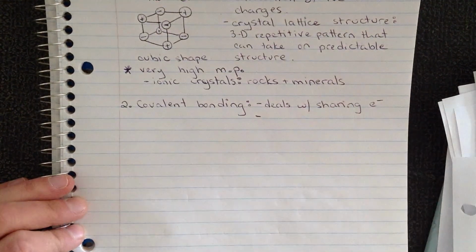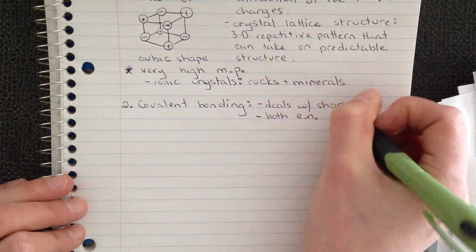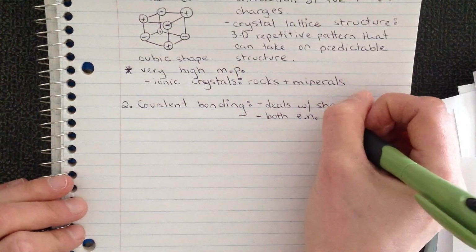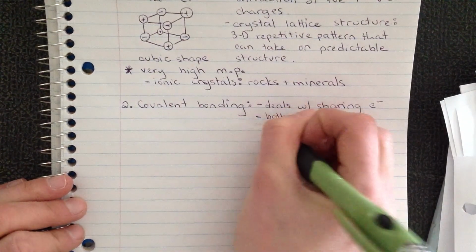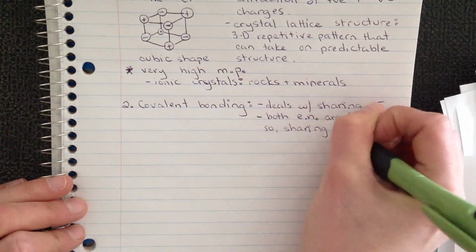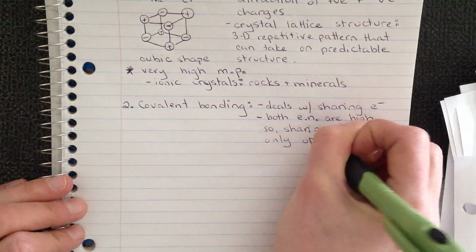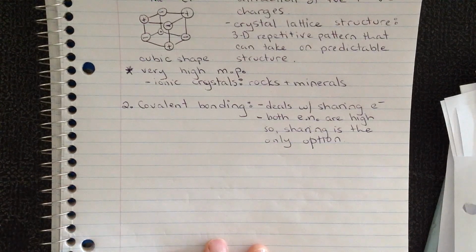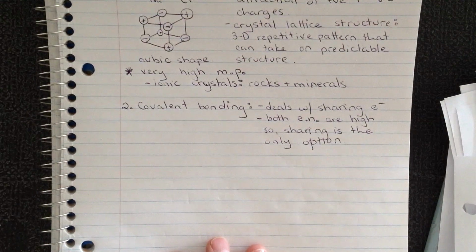Now the deal with covalent bonding is that both electronegativities of the atoms involved are really, really high, okay? So both electronegativities are high. So, sharing is the only option. And don't forget as well, as a result, these are always those nonmetals. Nonmetals have the highest electronegativity, so when they get together, they like to do this covalent bonding, and that's what also makes them those molecular compounds.